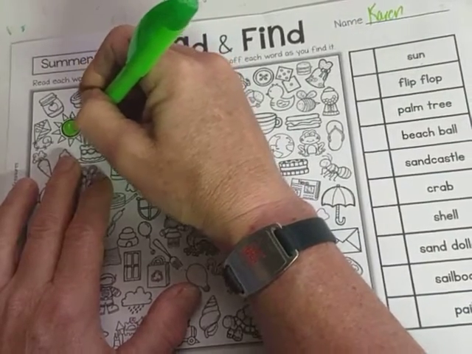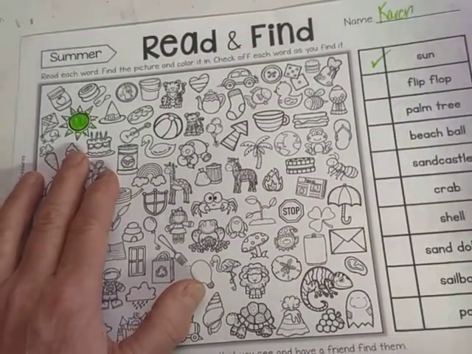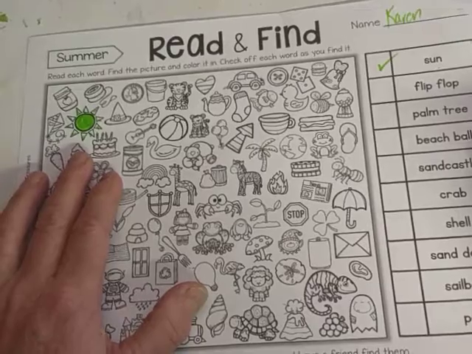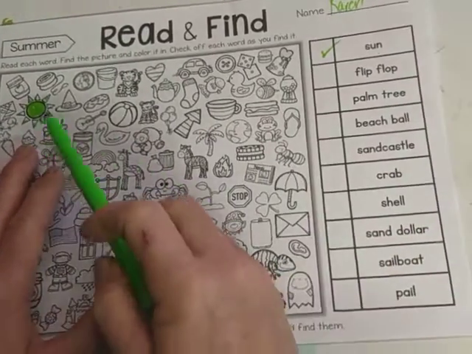I'll probably just color all these one color today. Okay, and then we put a little check in our box that we found our sun. So we need flip-flop, palm tree, beach ball, sand castle, crab, shell, sand dollar, sailboat, and pail. Okay, so let's look at some of these.